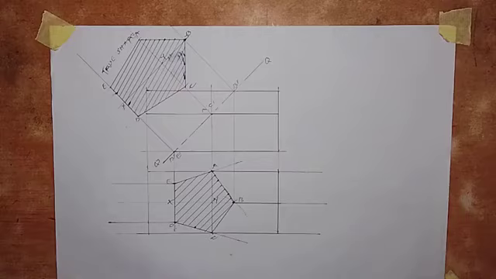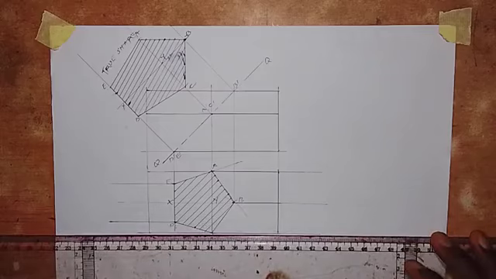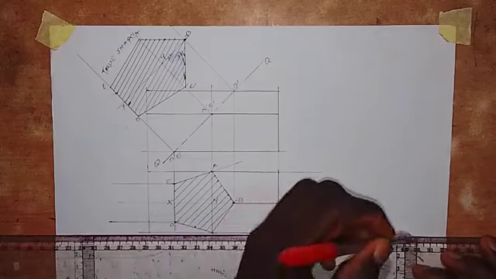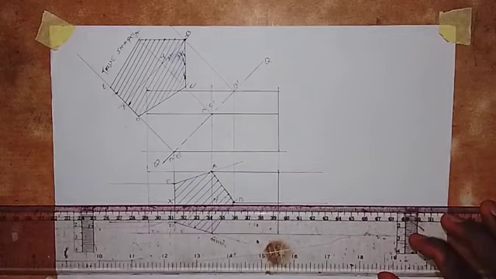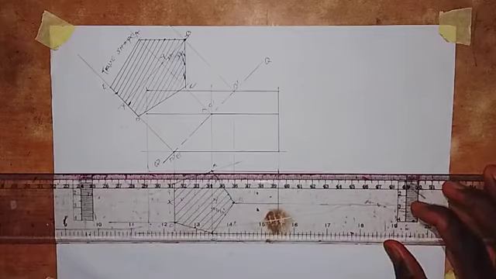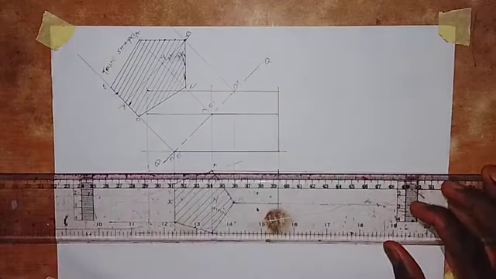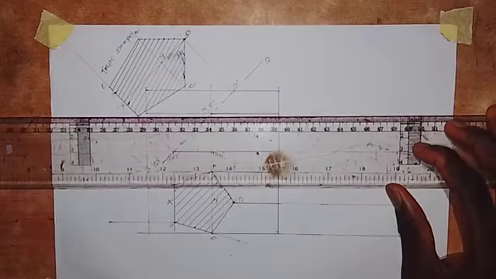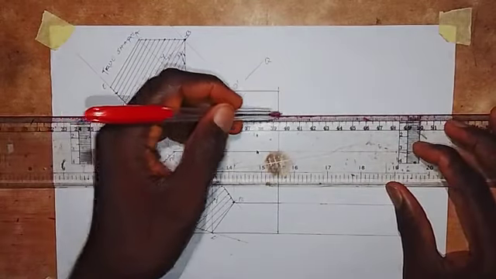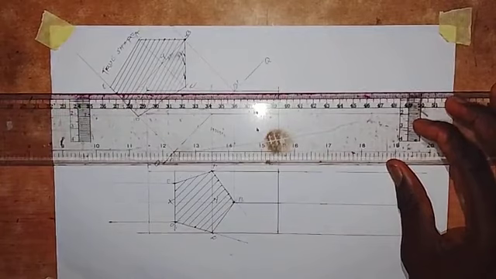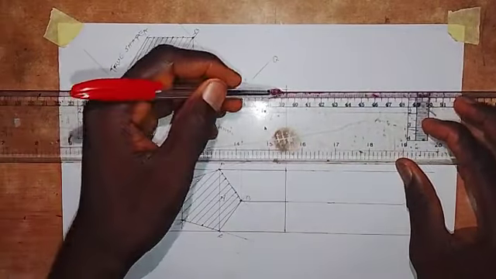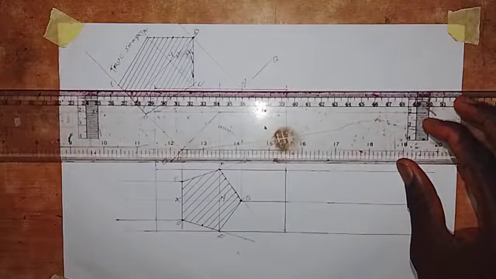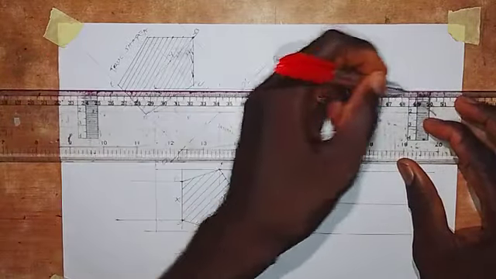To draw the end elevation is very simple. So we also come to this point here. So we draw a horizontal line in this direction, and then we come to this line, we draw a horizontal line in this direction, and then we come up here, we draw a horizontal line in this direction, and then we also come up here, we draw a horizontal line in this direction. So we come up here also, draw a horizontal line in this direction, and come up here and draw a horizontal line in this direction. Okay, I need to set it well.